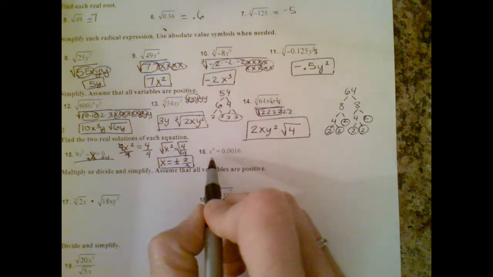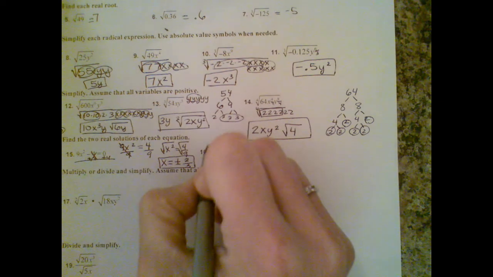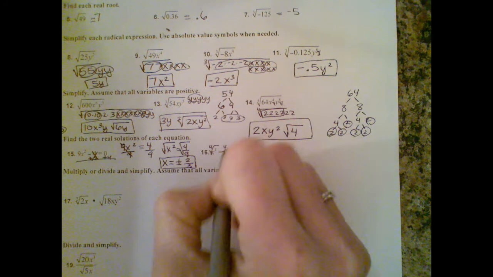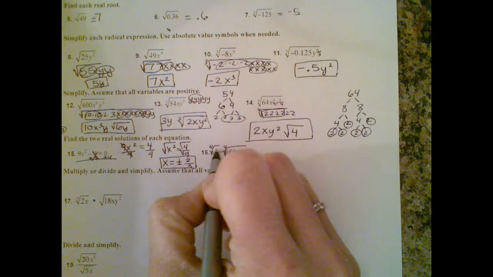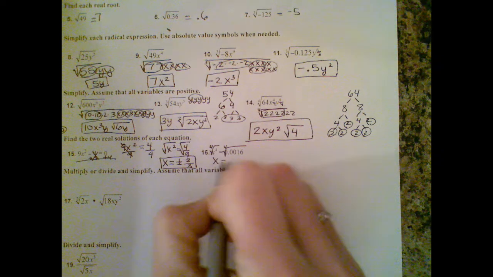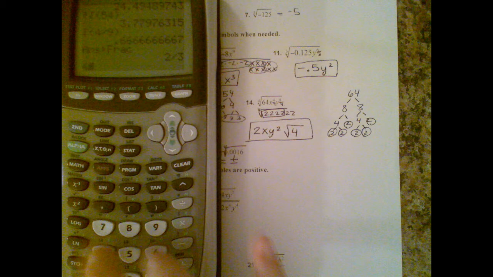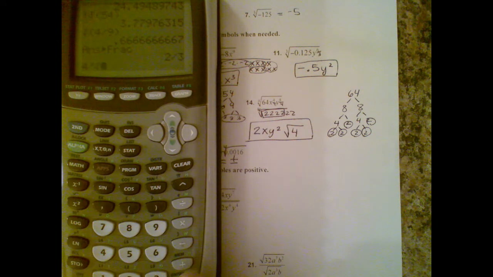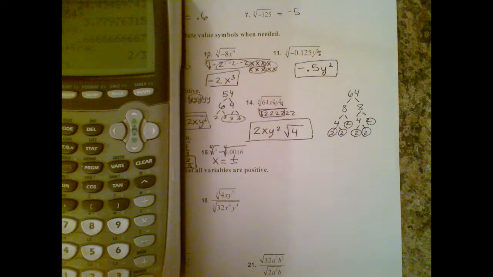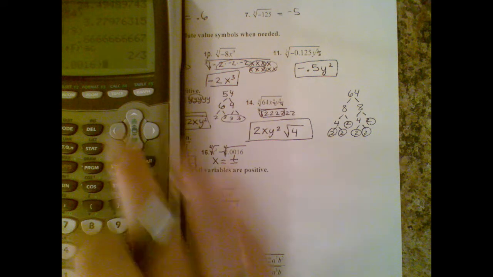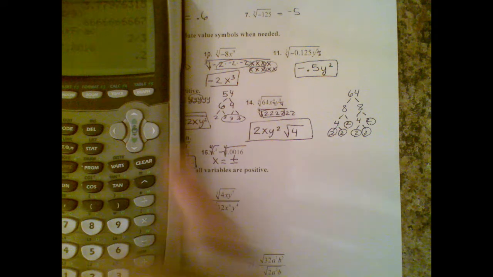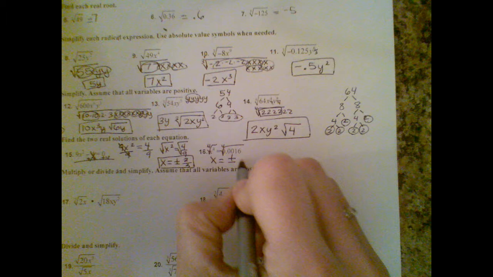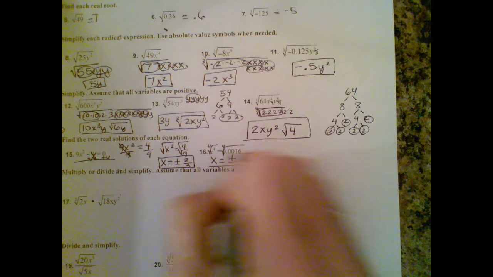And then this one is to the 4th power, so we want to take the 4th root of both sides. The 4th power and the 4th root cancel out, so we get x equals plus or minus. And then we want to take the 4th root, so we're going to type in a 4, go to math, go to where it's the x root, and then put in our decimal. And we get 0.2.